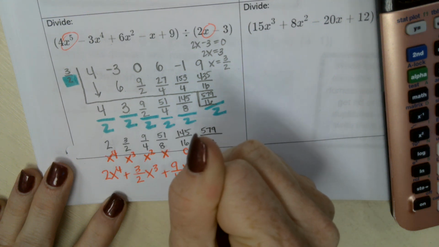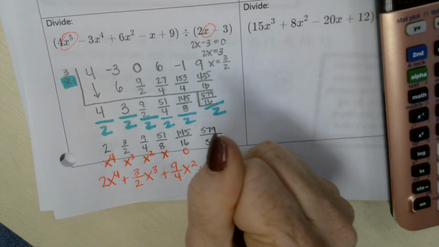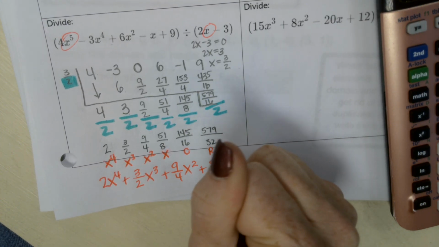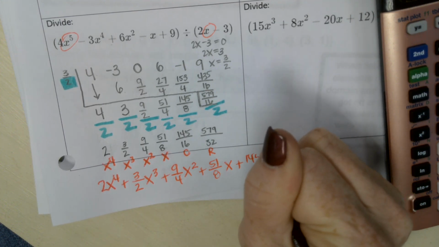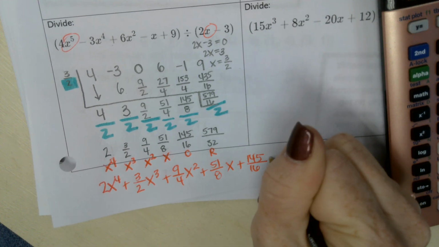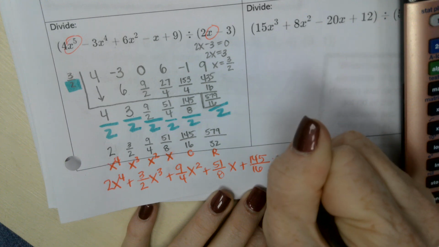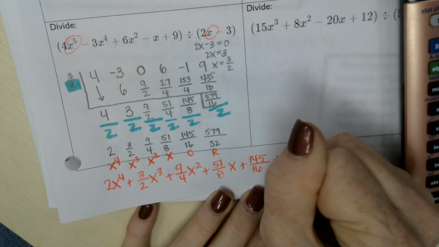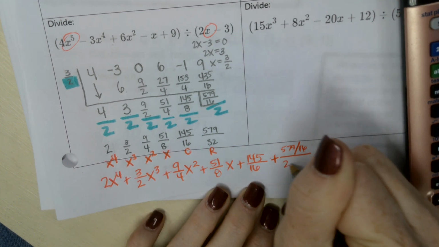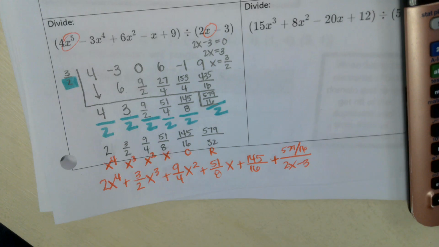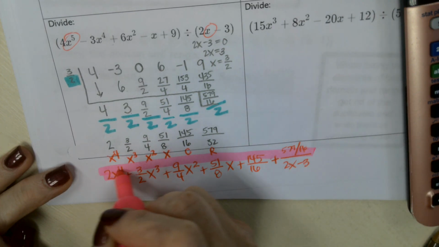Okay? Now, I don't like the ones that have these little fraction situations happening. Okay? I like the other synthetic division ones a lot better. However, don't you agree that this is still a lot better than what I had? So I'm going to write this as 579 over 16, but then I'm still going to put that over 2x minus 3. Aren't you glad we didn't have to do that one by long division?